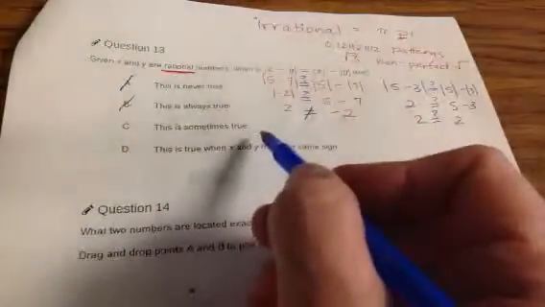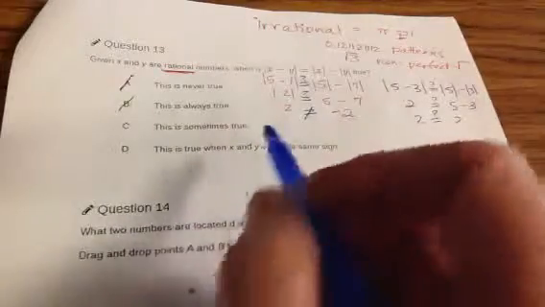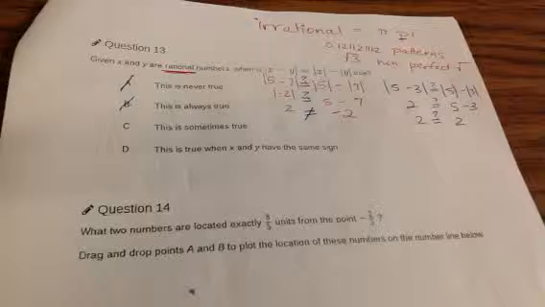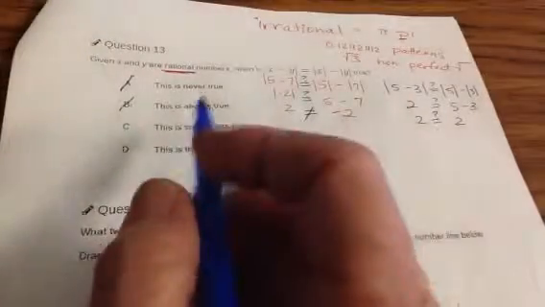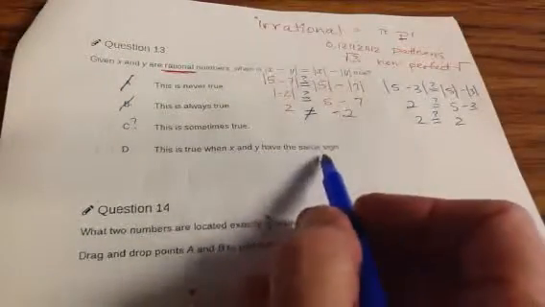So I want you to talk with your math mates right now. Which answer is true? We know that this is never true is out. So we're down to these two choices. This is sometimes true, or this is true when x and y have the same sign. We know it is sometimes true, but you're supposed to give your best answer. I'm not even sure which choice they would pick. Both of these are true. So if it says, when is it true? Sometimes true is kind of like, not sure if that's a good question answer. Is it true when the x and the y have the same sign?